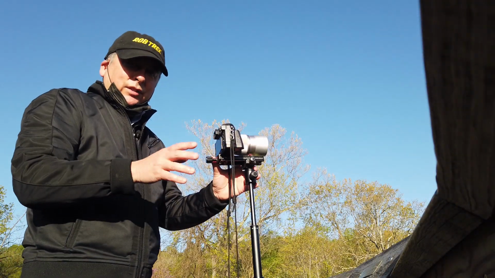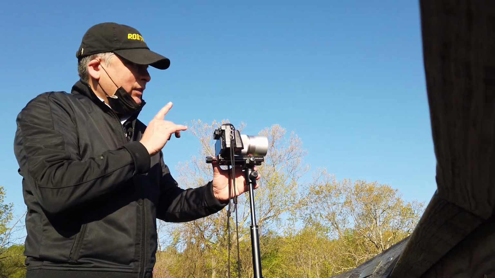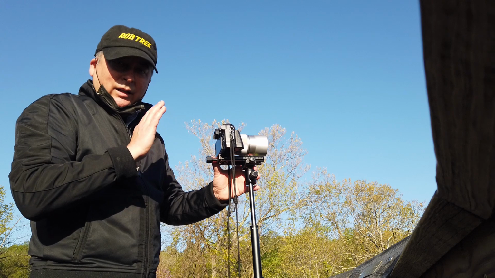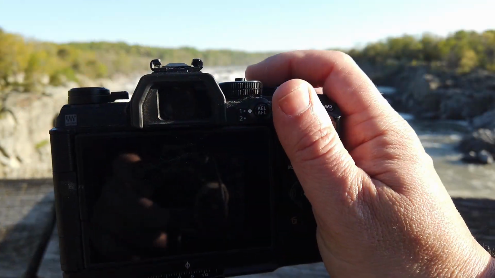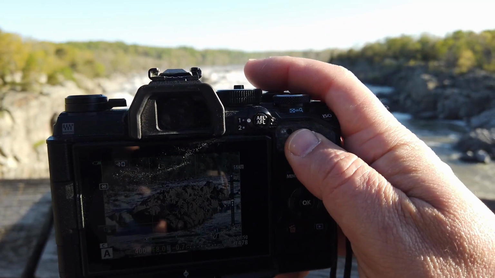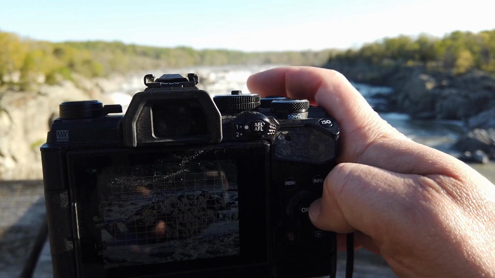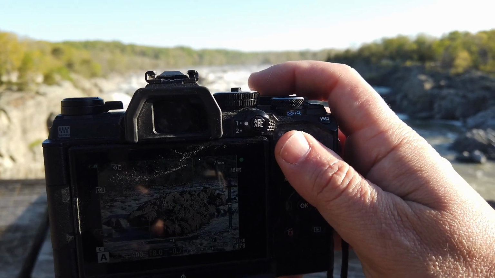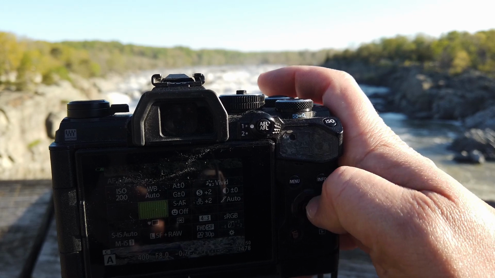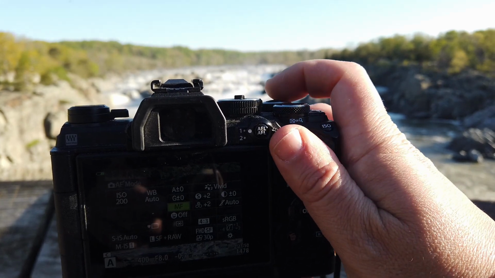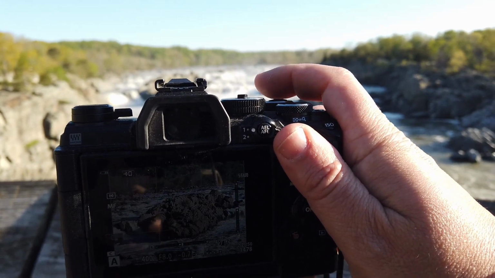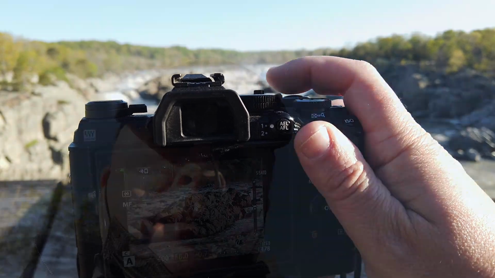The other thing I should mention is I need to focus on one point and then lock the focus. I'm going to make this rock here the focus point. So let me make sure I got that. I'm just going to autofocus, and then I'm going to set my lens to manual focus, and now my focus point is locked on that point.